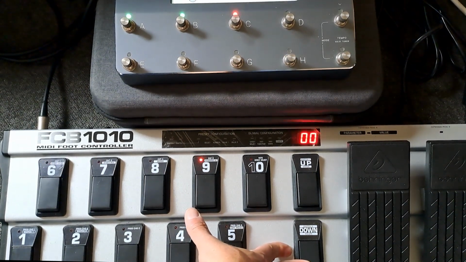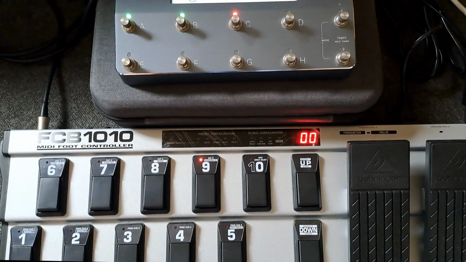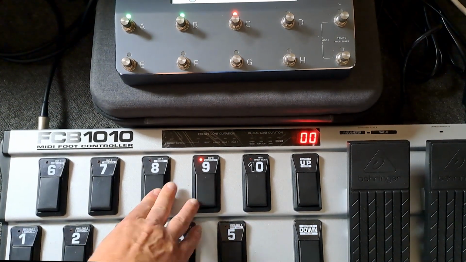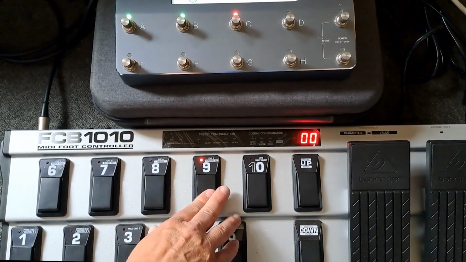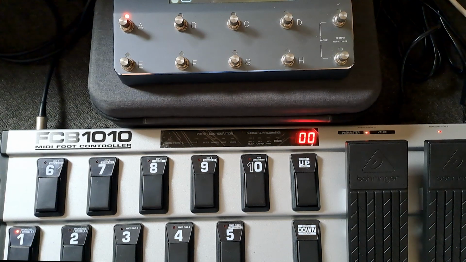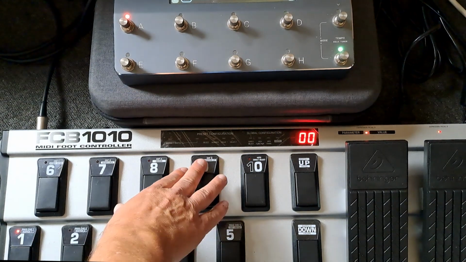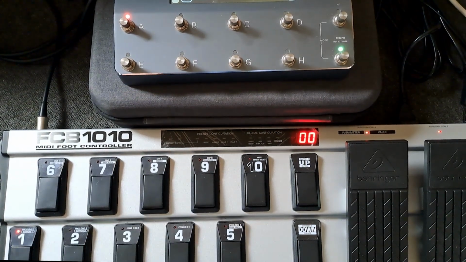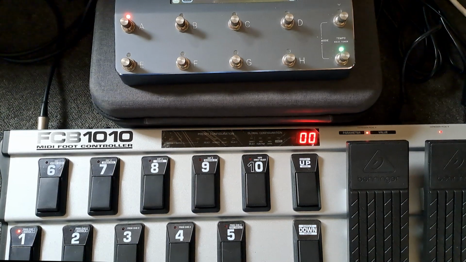So pressing the down button, holding it. Houston, we have a problem. There we go. Okay, so pedal 1 wasn't lit up because I didn't want pedal 9 to change to a different preset. All I wanted to do was activate the tuner, that was it.